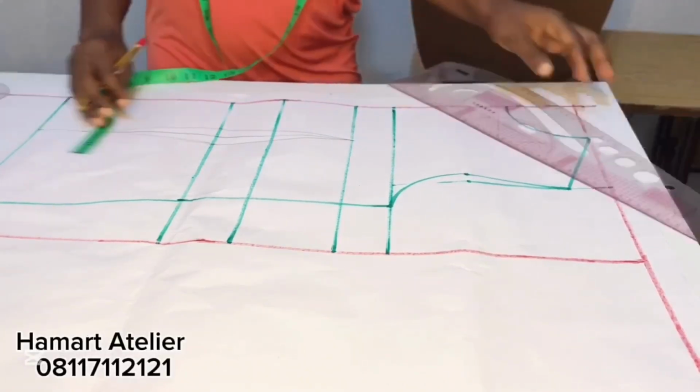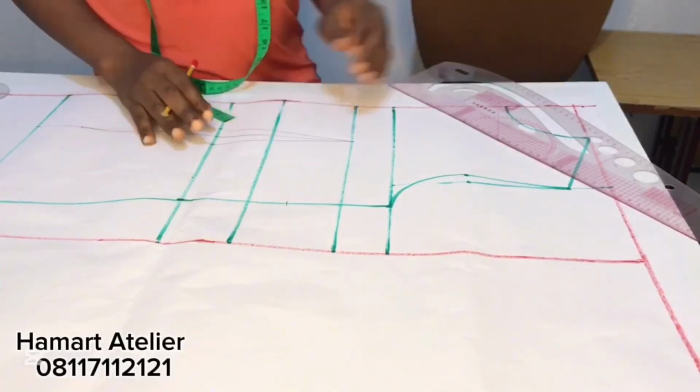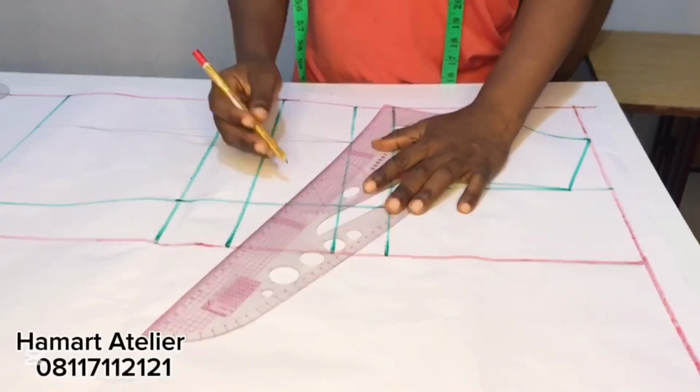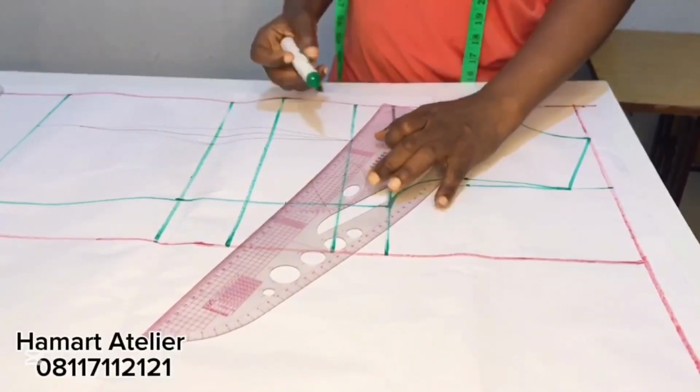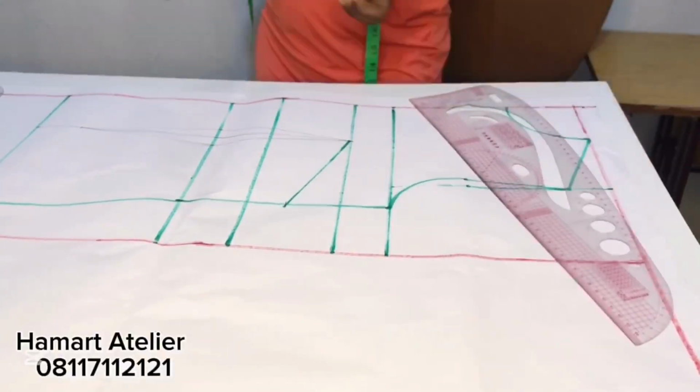So after this, the next thing we want to do is to come down by 2 inches, which is the difference between the front and the back. The front length we are working with is 16 and the back length is 14. So the difference between the front length and the back length is 2 inches. So we'll connect. This is the bust dart.